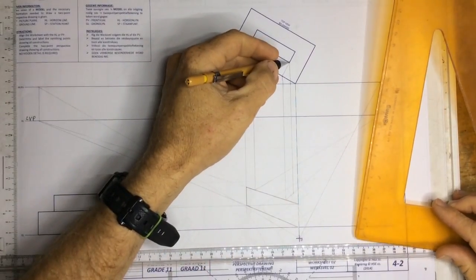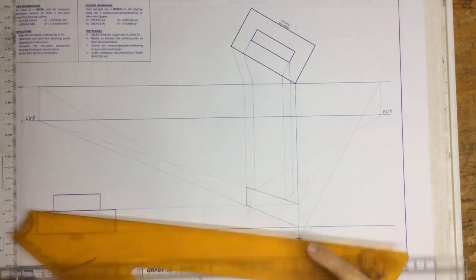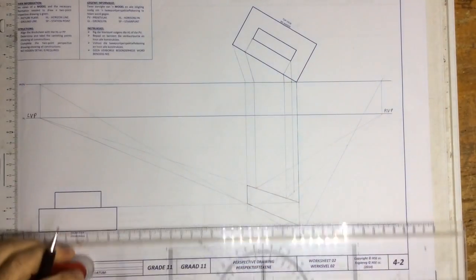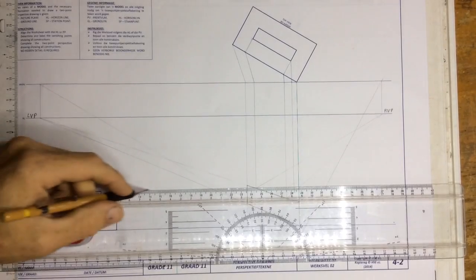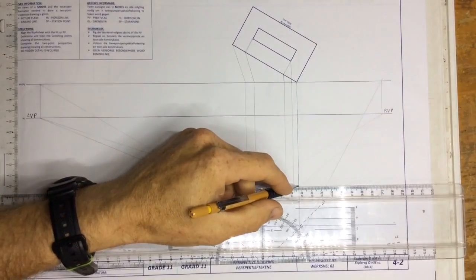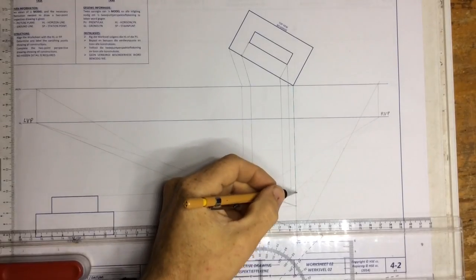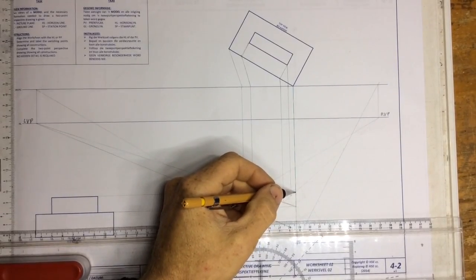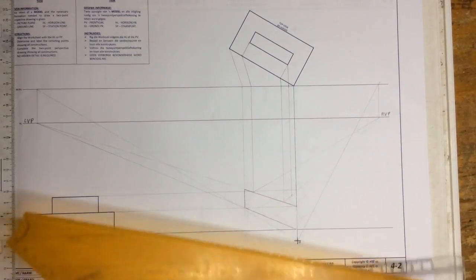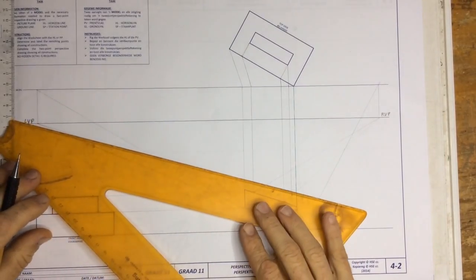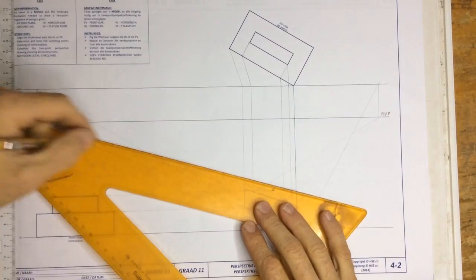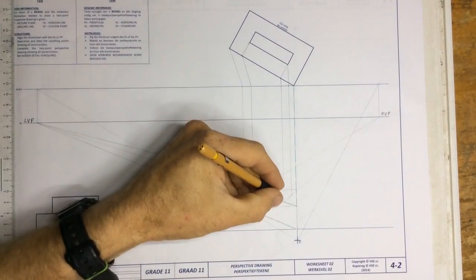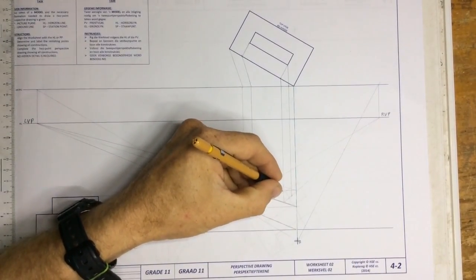Let's find the one at the top as well. How am I going to do that? I'm going to take a line going across to the vertical line over here. Remember that line? That vertical line is where we get all our heights from. I take that across to left-hand vanishing point. You can see that it cuts it over there.